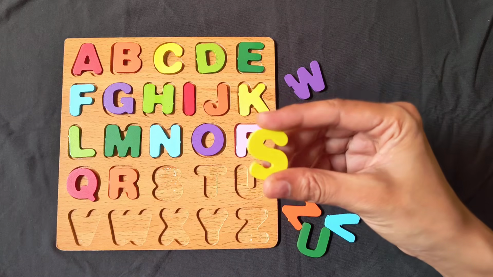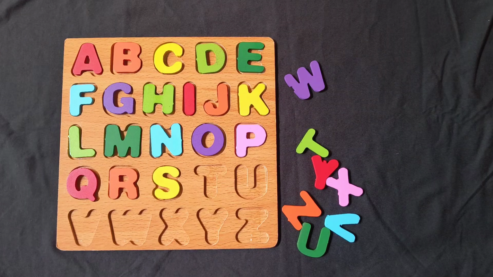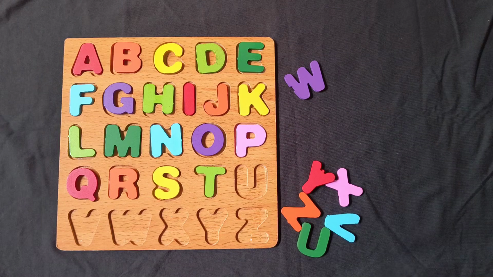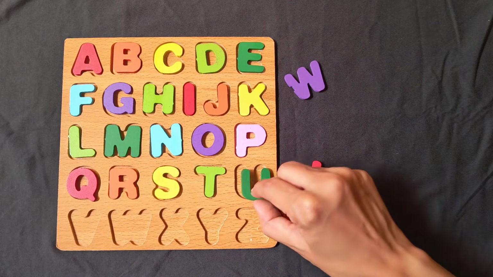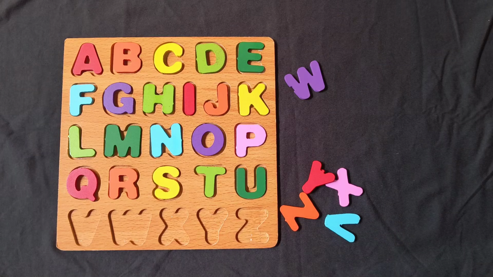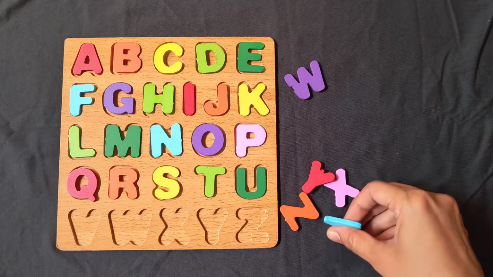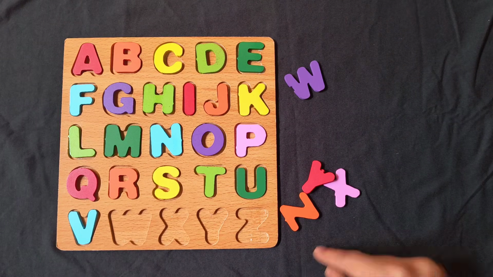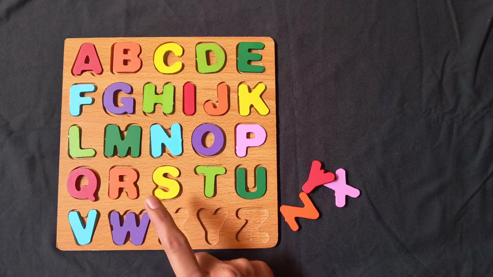S for snail. T. T for top. U. U for umbrella. V. V is for van. W. W for wall.